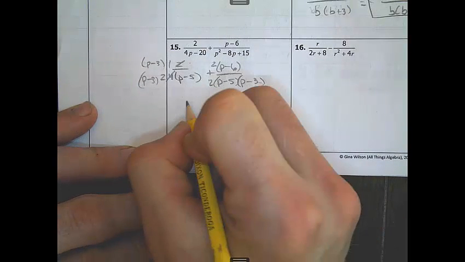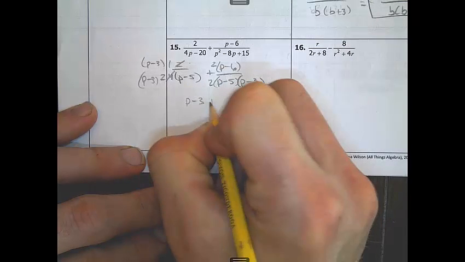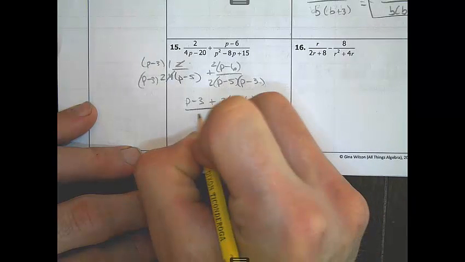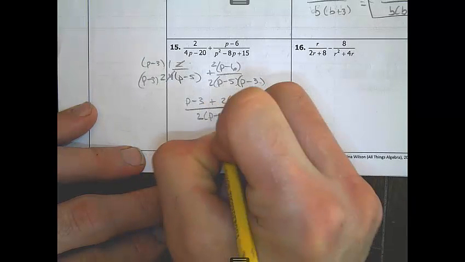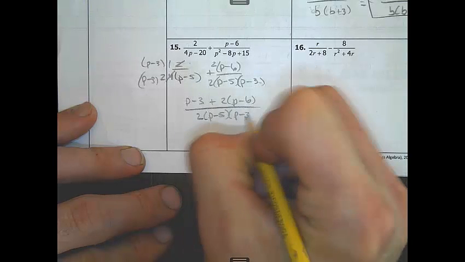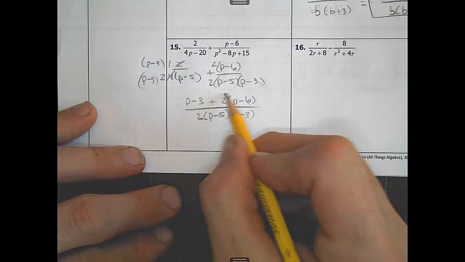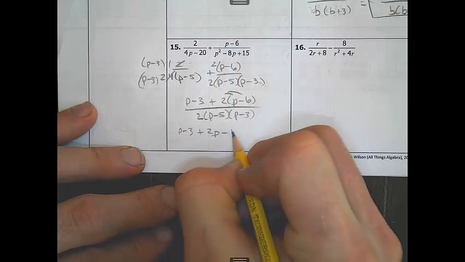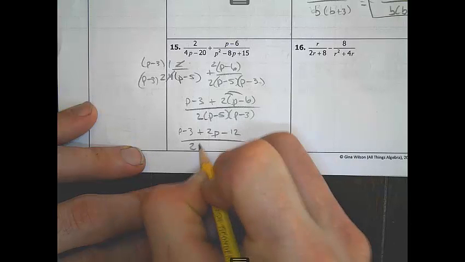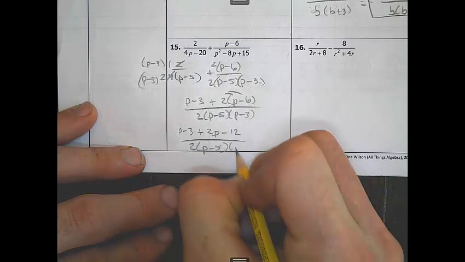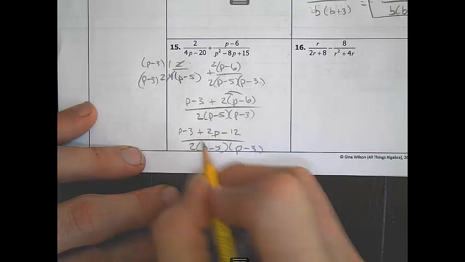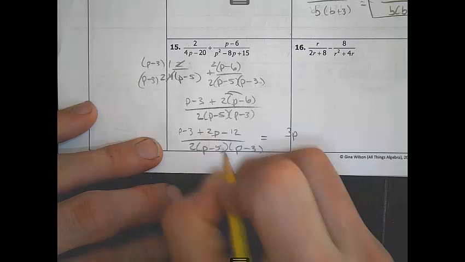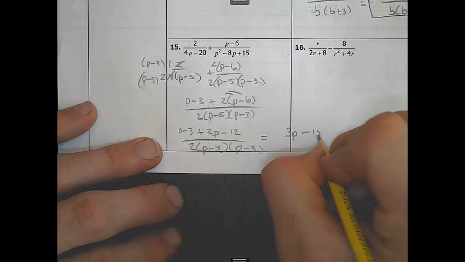So in the top, I'm going to have p minus 3 plus 2 times p minus 6. And then all over the common denominator, which is 2, p minus 5, and also a p minus 3 number, all multiplied together. Okay, so let's distribute the 2. I get p minus 3 plus 2p minus 12 all over the common denominator, which I'll leave factored for now. All right, let's try to simplify. So this simplifies to 3p, and then negative 3 and negative 12 make negative 15.